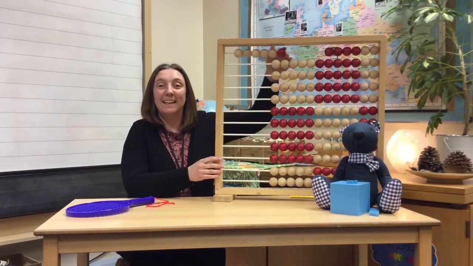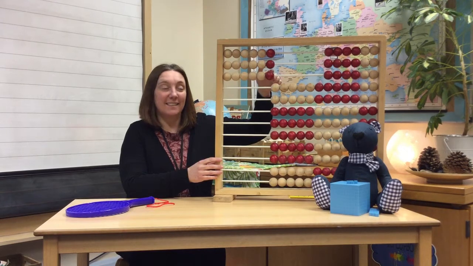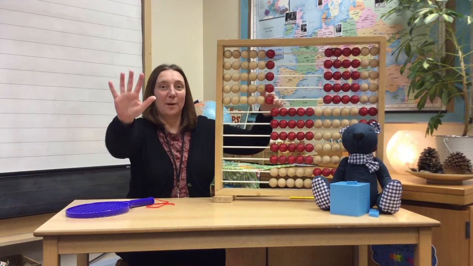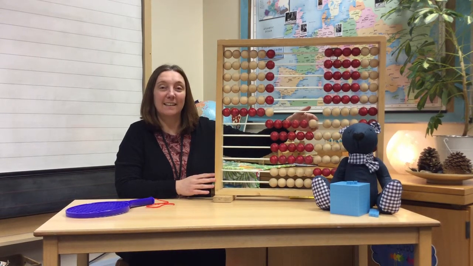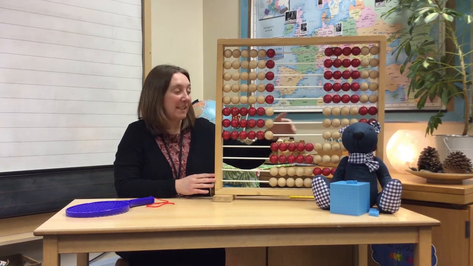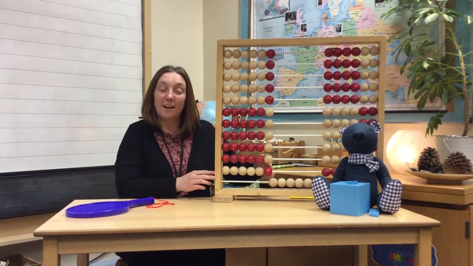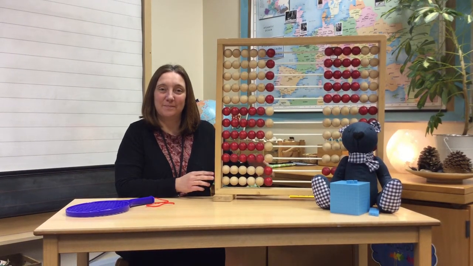Now let's say the 6 times table. We ready? 6 times 1 is 6. 6 times 2 is 12. 6 times 3 is 18. 6 times 4 is 24. 6 times 5 is 30. 6 times 6 is 36. 6 times 7 is 42. 6 times 8 is 48. 6 times 9 is 54. 6 times 10 is 60. 6 times 11 is 66. 6 times 12 is 72.